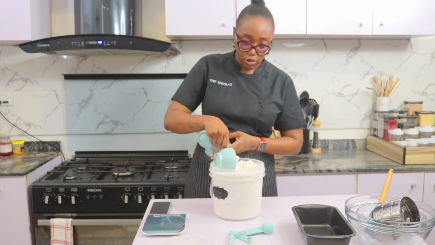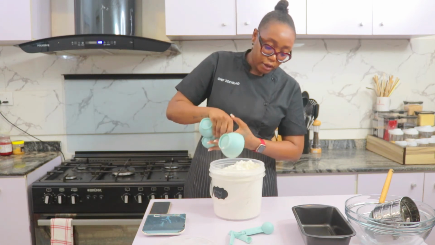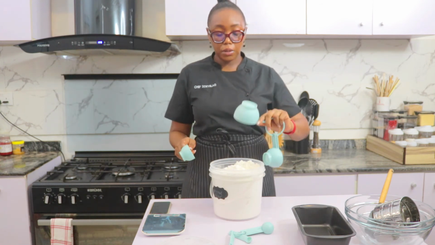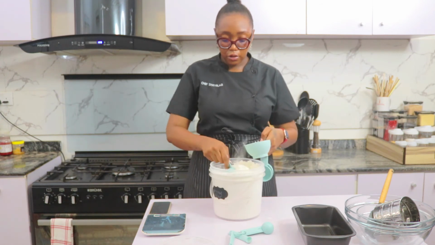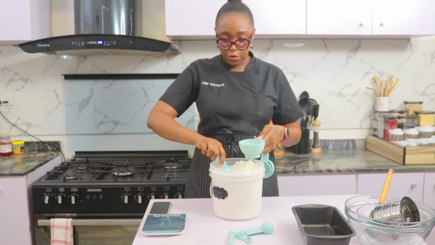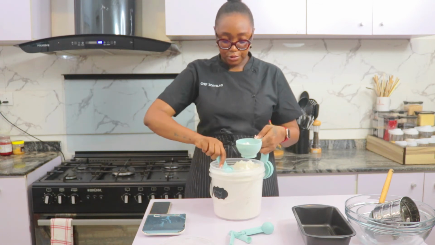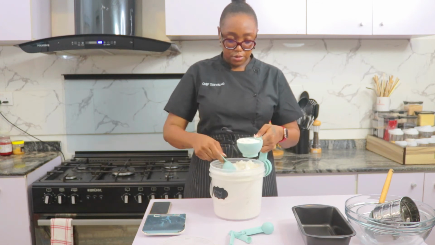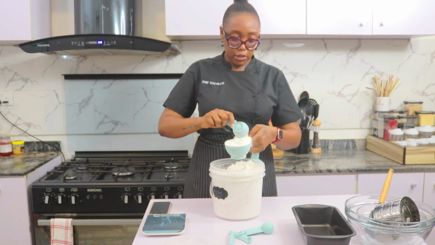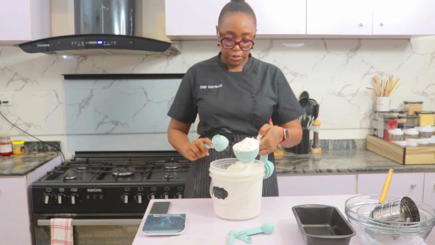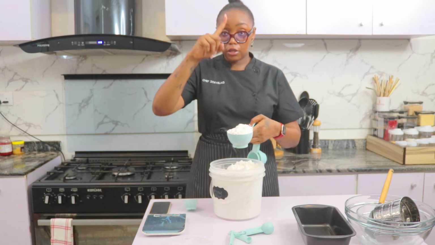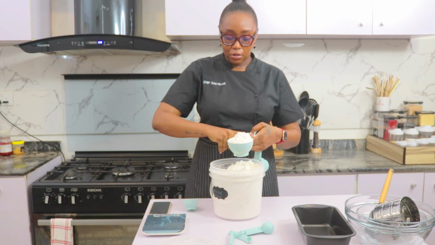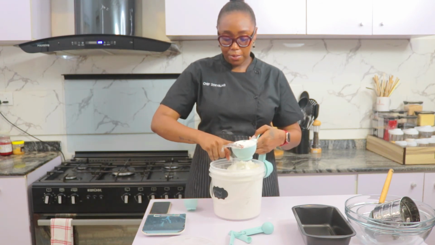So while this is wrong, I am going to show you a more accurate way to measure. This is what I like to do. Instead of scooping from the bowl itself, I'd rather fill it up with a smaller scoop. When you fill it up with a smaller scoop, like so, you take your hand or a finger, a knife, or whatever you're using, and just level it up.